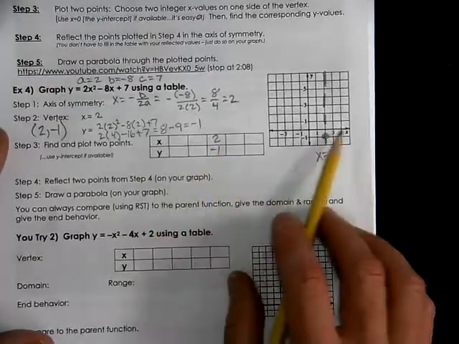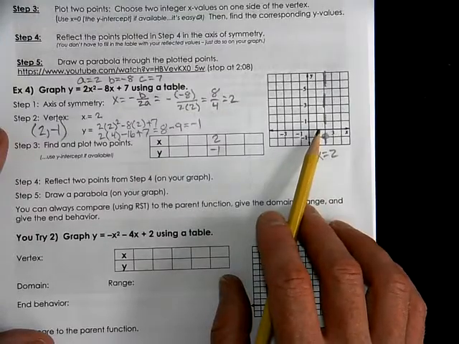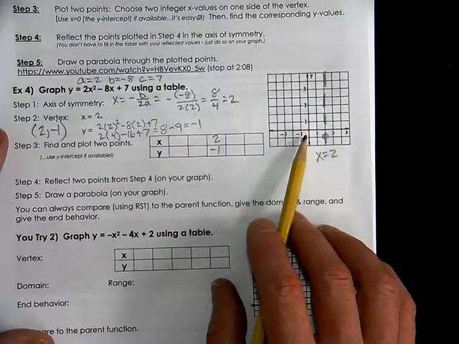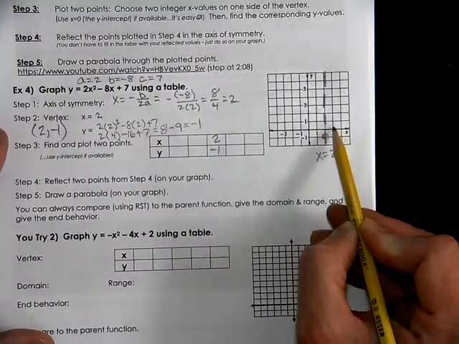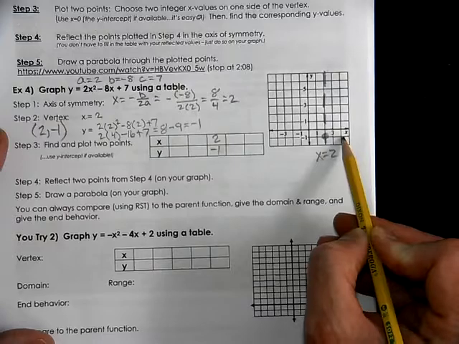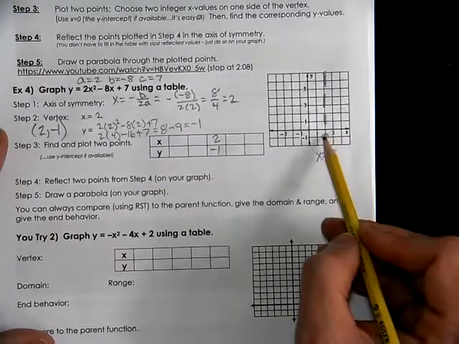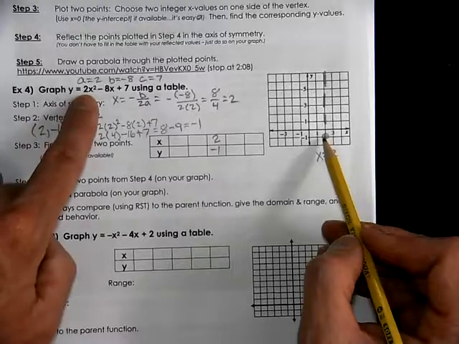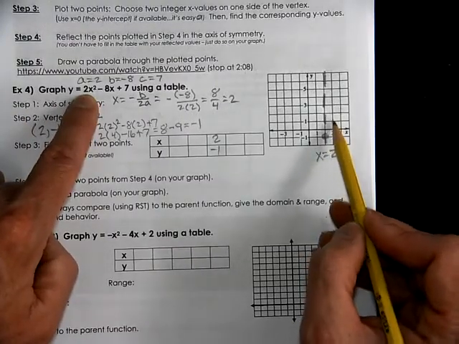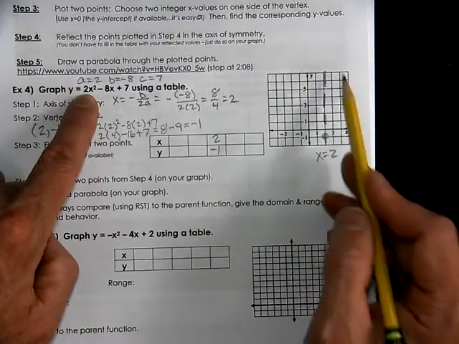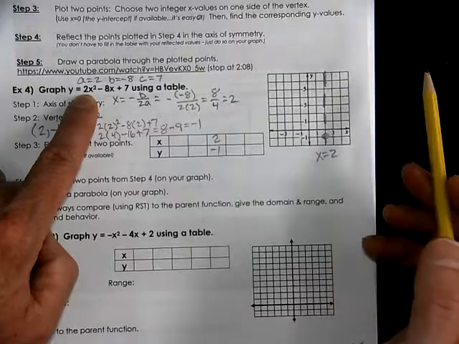Now we're going to look for other points. There's a couple different ways we could do this. We could use our knowledge of our parent function, which is over 1 up 1, over 2 up 4, over 3 up 9. You could use that knowledge, and you would have to double everything you went up. Over 1 up 2, over 2 up 8, over 3 up 18. That would be perfect.